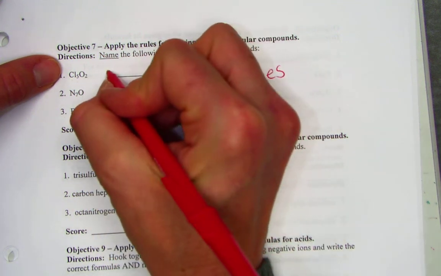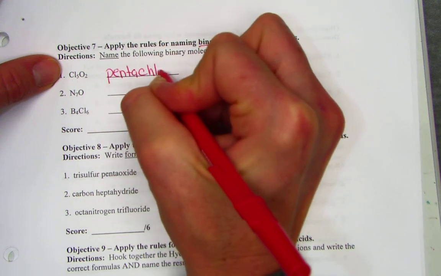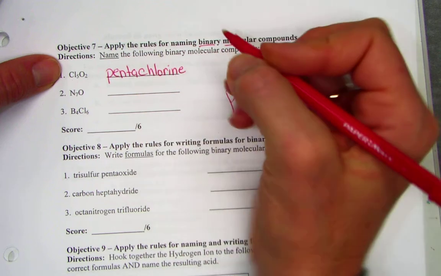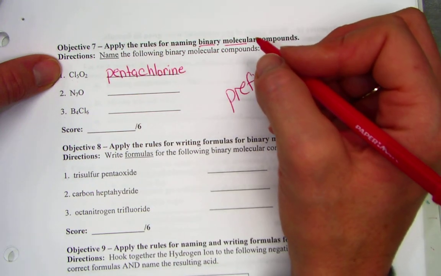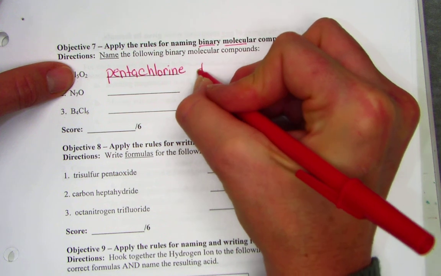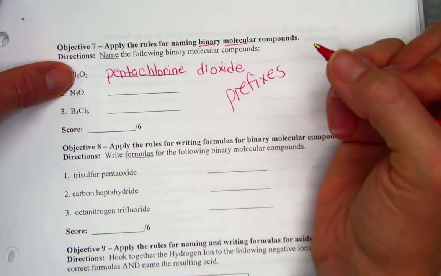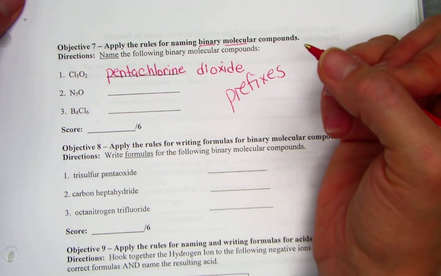With our first example, Cl5O2. Prefix for 5 is penta, attached directly to the element's name, chlorine. Pentachlorine. Last, we'll end with an IDE, attaching the prefix directly to its name, dioxide. Pentachlorine dioxide.